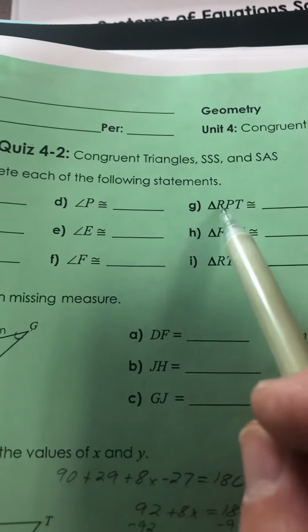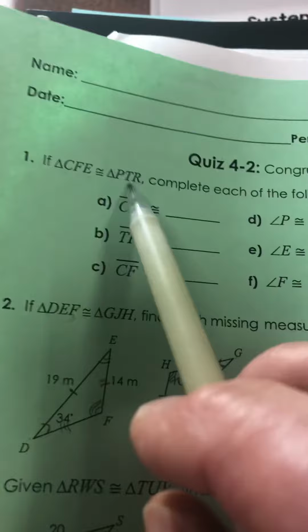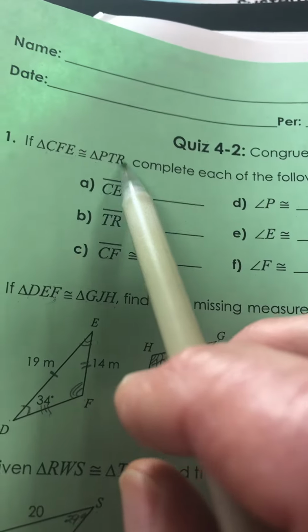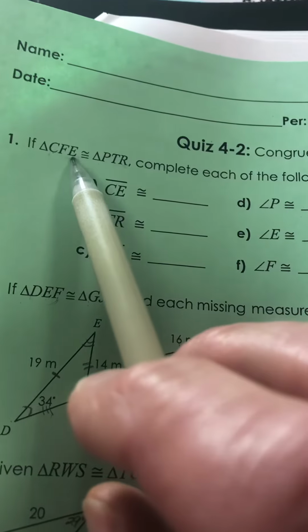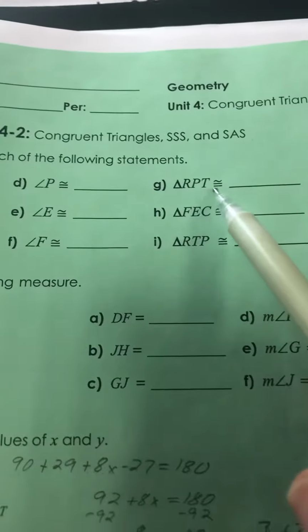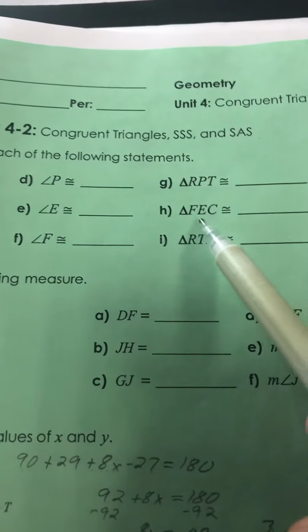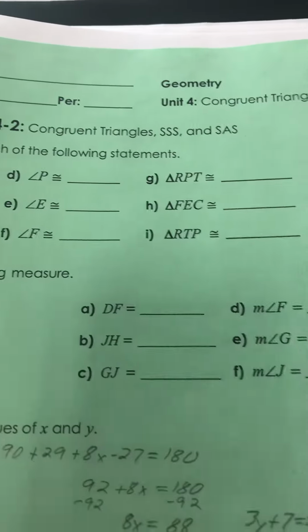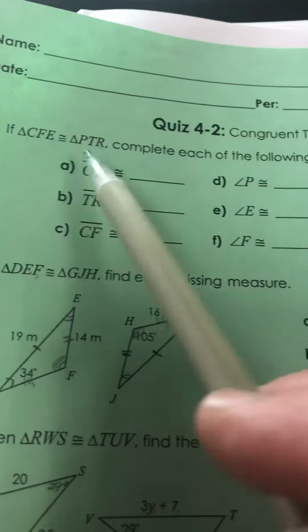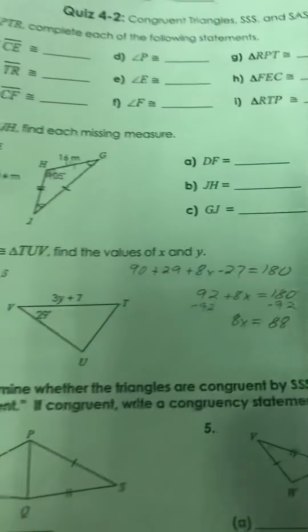Now, RPT is this triangle with the last one and then the first two. You're going to do the same thing here. You're going to take the last one and then the first two. You're going to name them the same way, the first one to the last one. You're going to name them in the same order. Whatever order these two are changed, you're going to change the other triangle's order also.